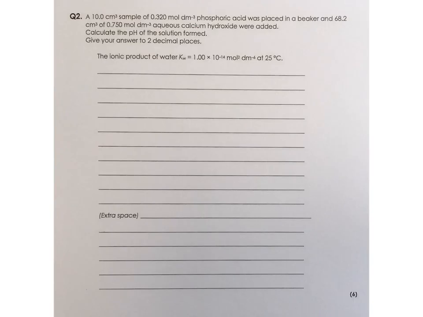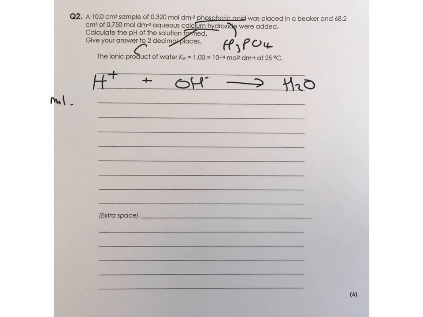Okay, and this is the last question you'll have done in class. So we've got phosphoric acid being added to calcium hydroxide. So again, we've got a strong acid, so H+ plus OH- makes water. So my first port of call is to work out my moles of each of these to start with. Now we've got phosphoric acid, which is H3PO4, and we've got calcium hydroxide, which is Ca(OH)2. Now we need to know that so we times by the right numbers.